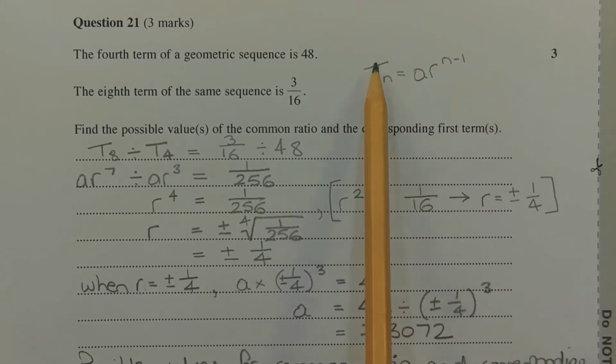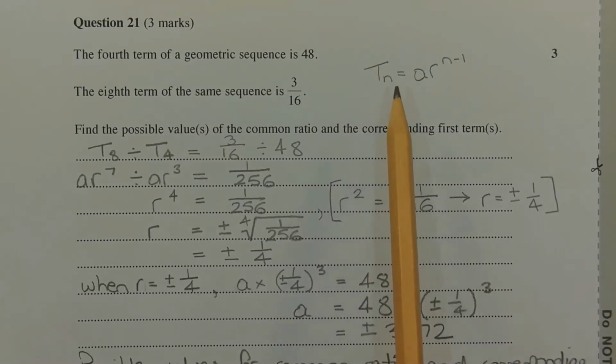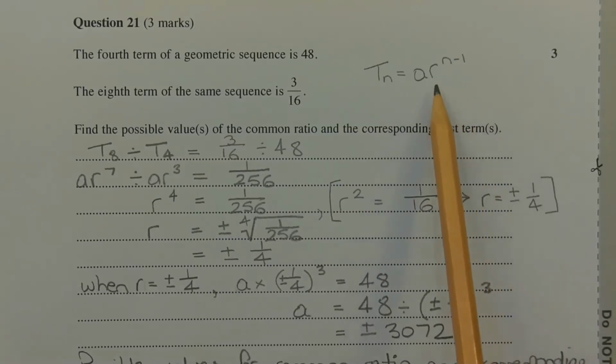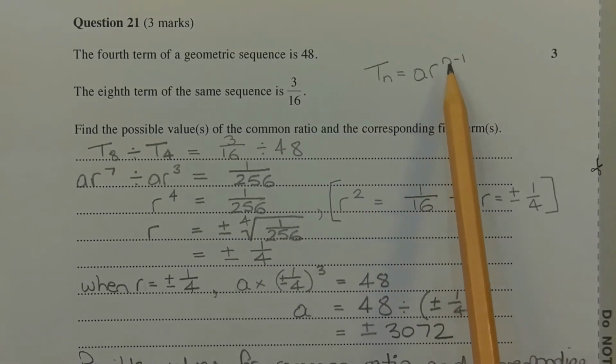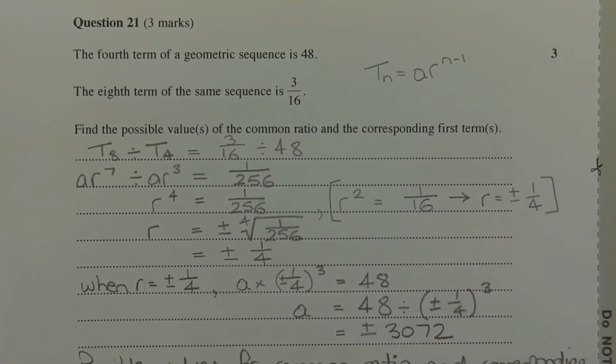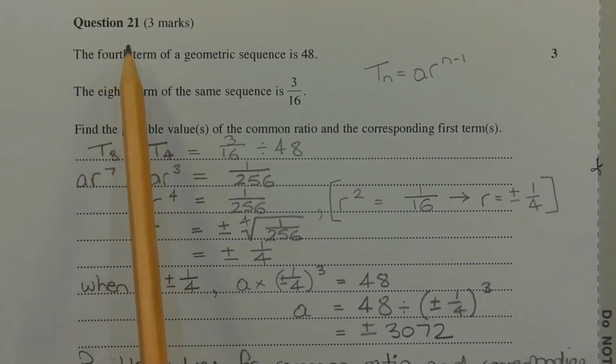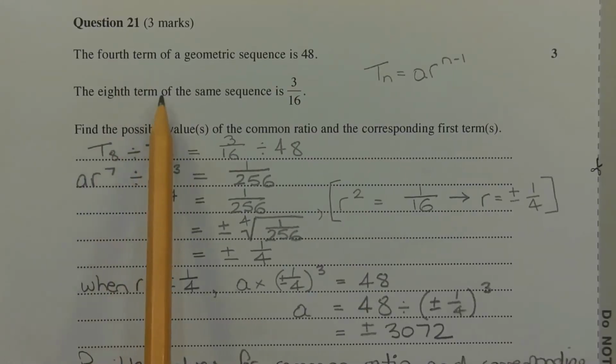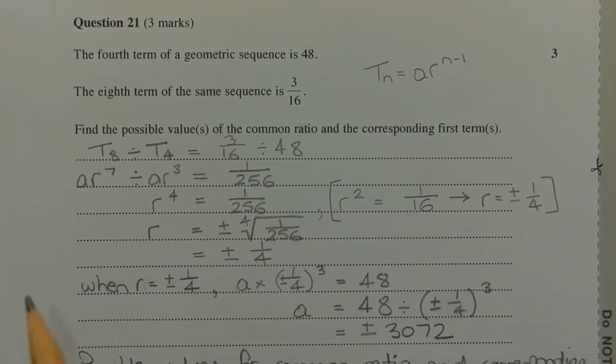Now, in order to find the common ratio, we need to use this formula here. That is, the nth term, or Tn, of a geometric sequence is given by the first term a multiplied by the common ratio r to the power of n minus 1. So in this case, the fourth term is ar to the power of 3, and the eighth term is ar to the power of 7. Now, if we take the eighth term, T8, and we divide it by the fourth term, T4, that's equal to 3 over 16 divided by 48.